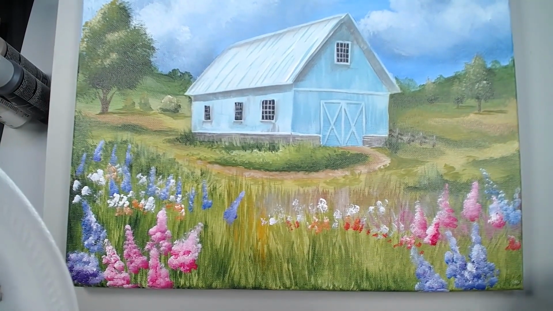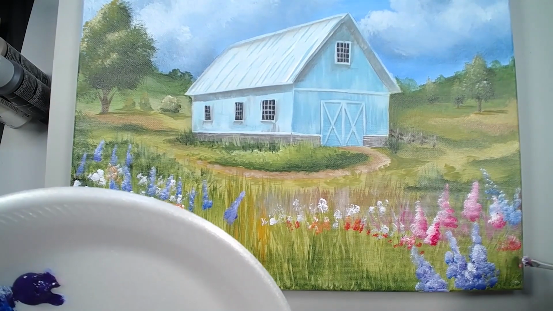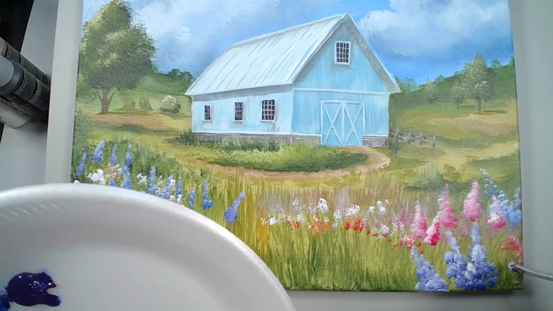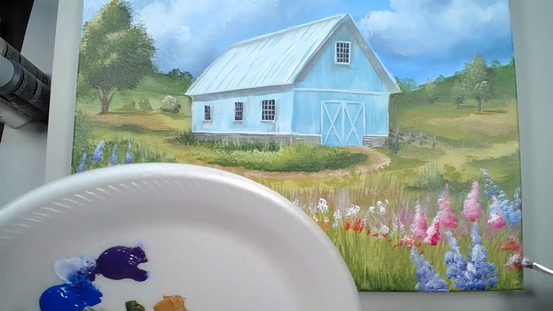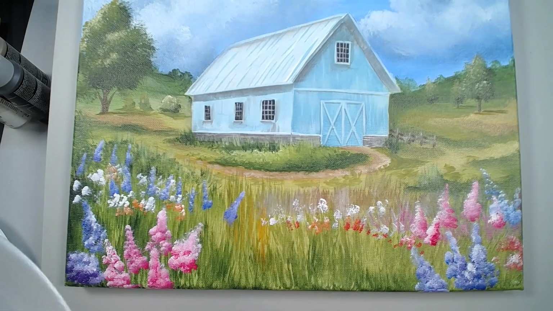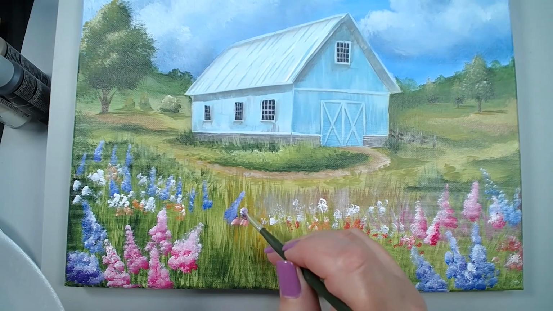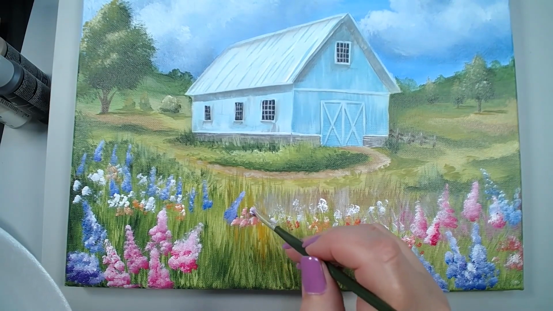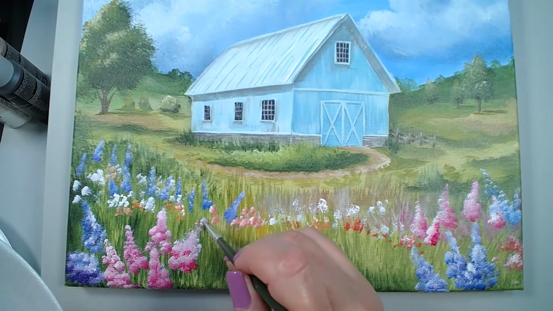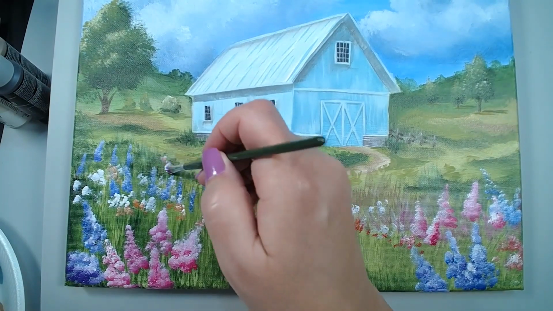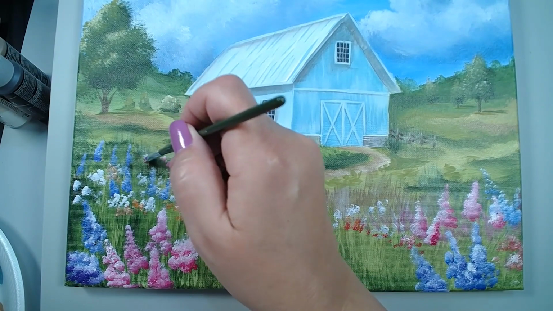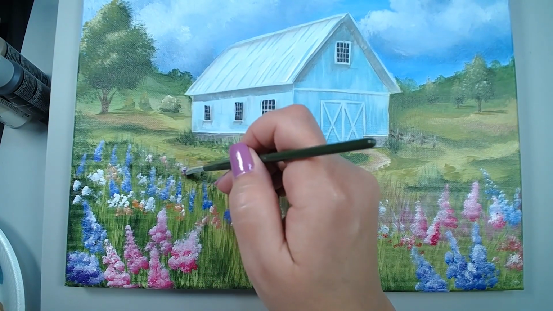Oops, I'm over here. Okay, so it's kind of impressionistic looking, just the impression of flowers, because it's way far away. Little taps here and there.